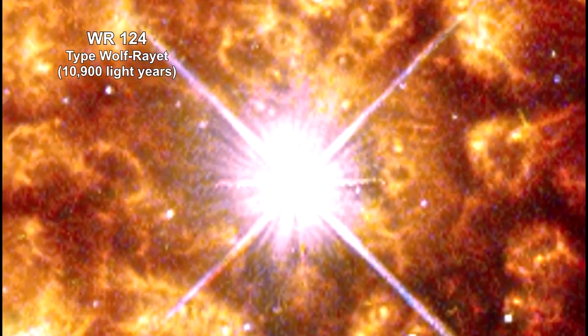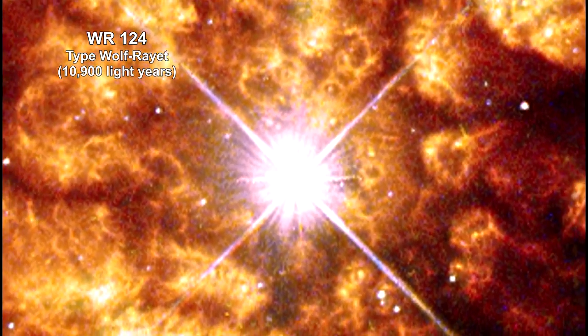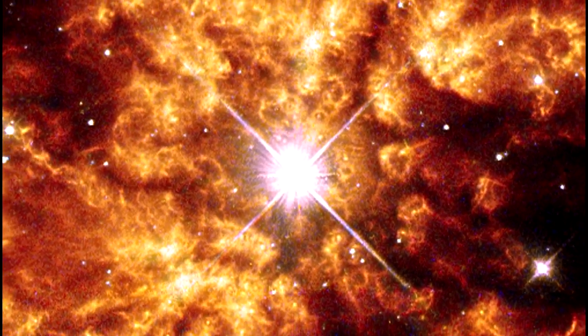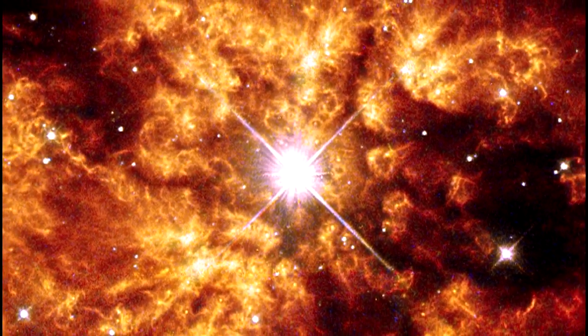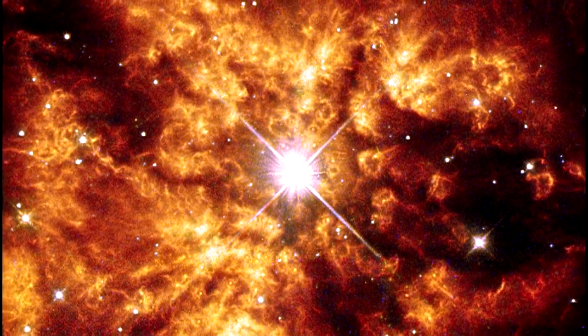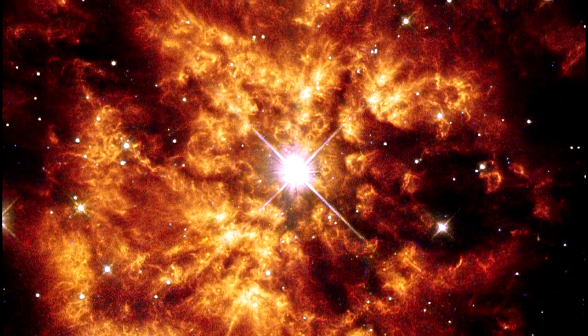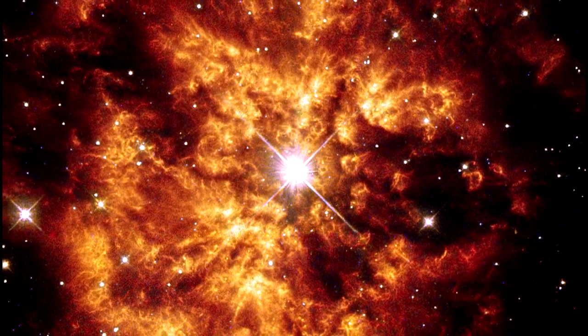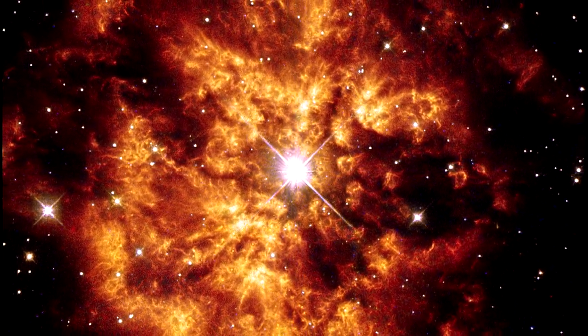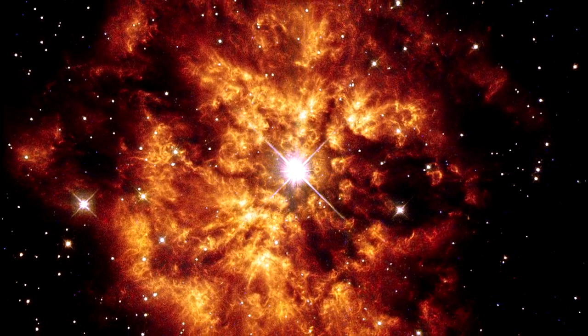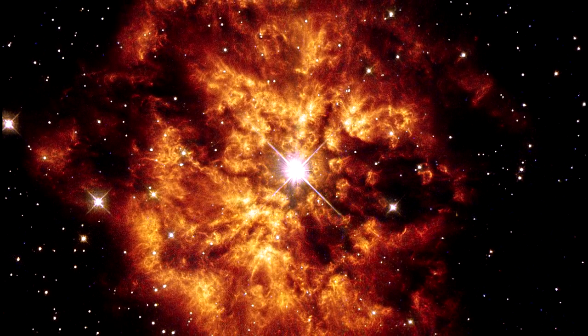Here we see the superhot star WR124 and the hot clumps of gas it is ejecting into the space around it. Ejected gases are traveling at over 150,000 kilometers per hour. That's 93,000 miles per hour. The cloud, known as nebula M1-67, is estimated to be no more than 10,000 years old. That's very young in astronomical terms.